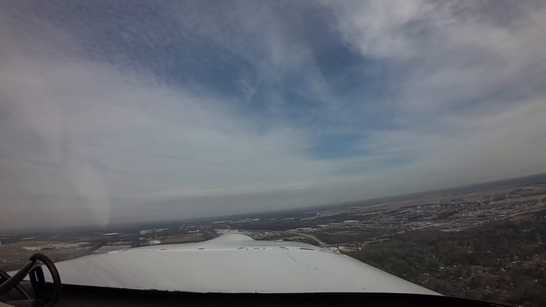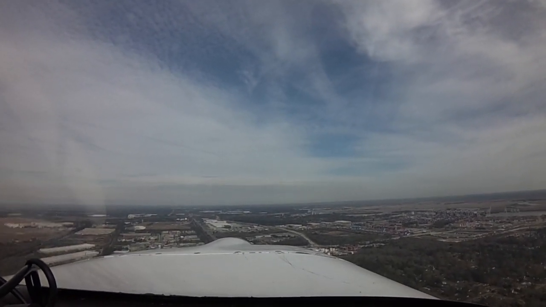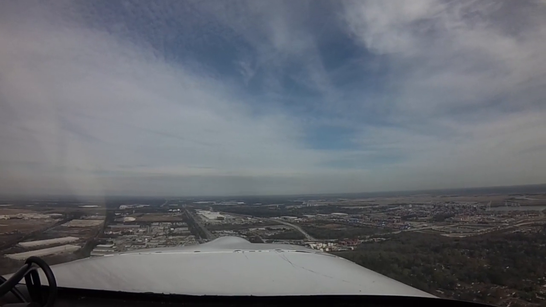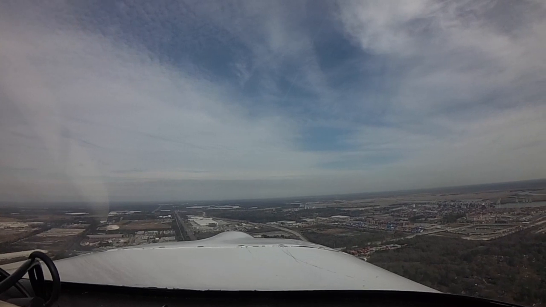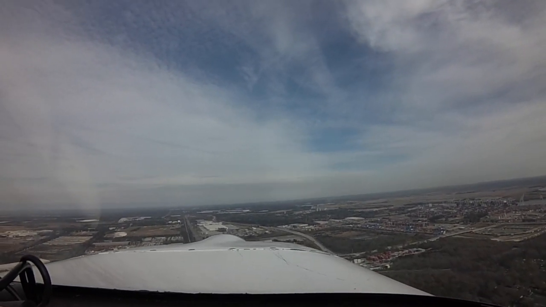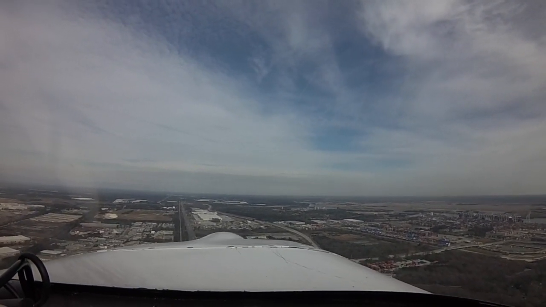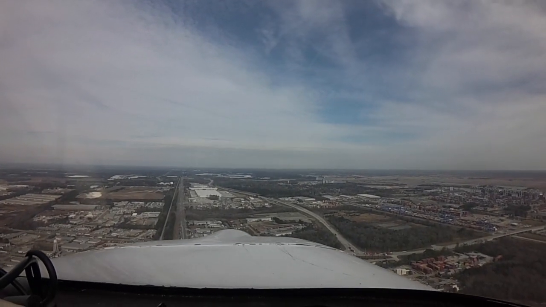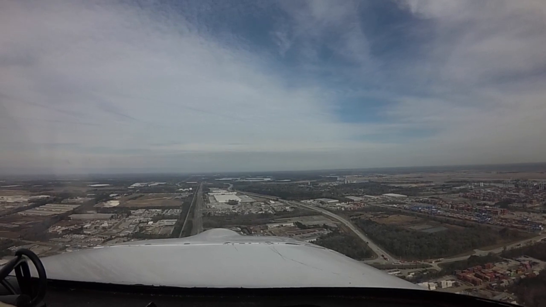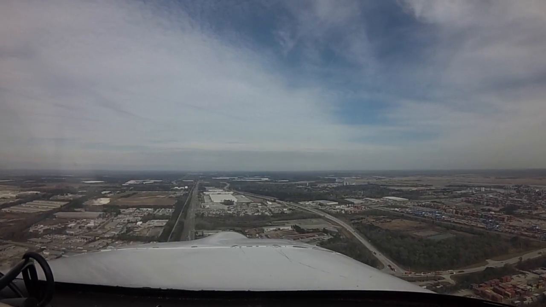About ready to where we can deploy the flaps for more camber, more lift, and more drag. We will now trim for the increased angle of attack and the decreased kinetic energy.